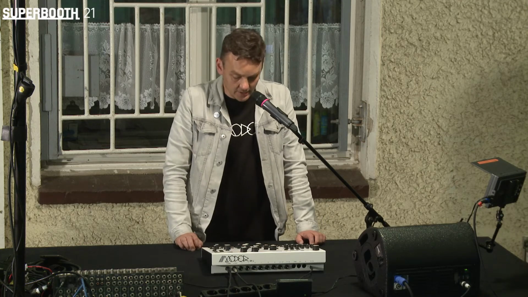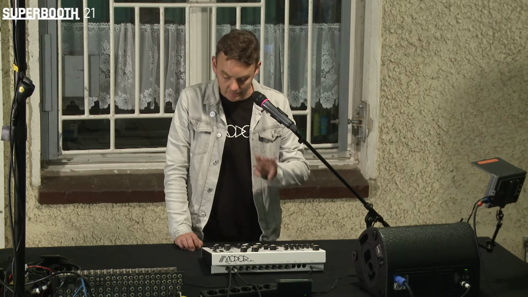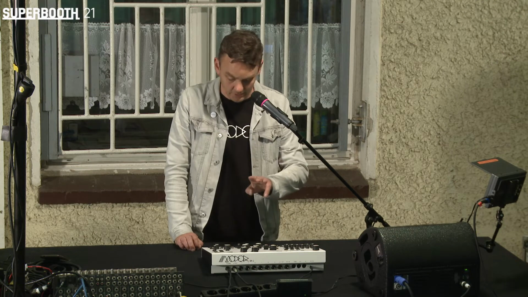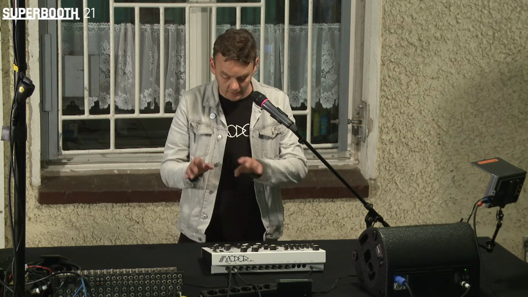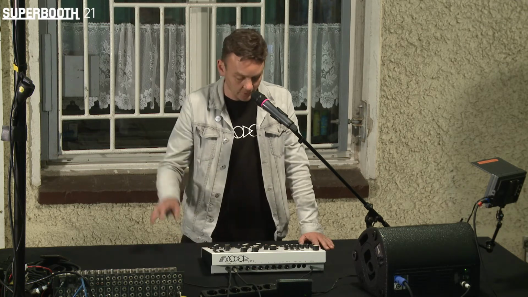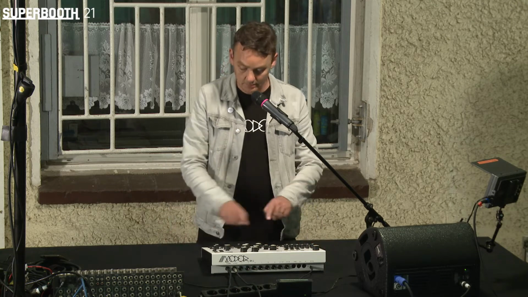That's a bit about the synthesis. There are 3 bass drums, 3 snare drum models, maybe a bit on that later, 3 different cymbals, and then a few minor other synthesis models.